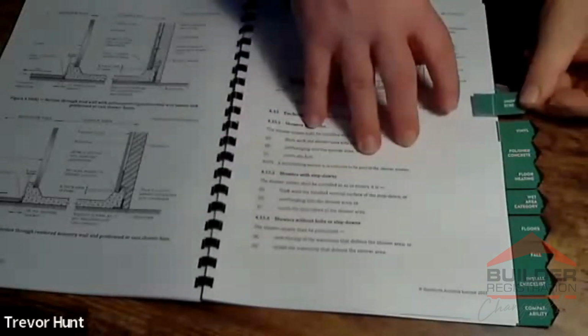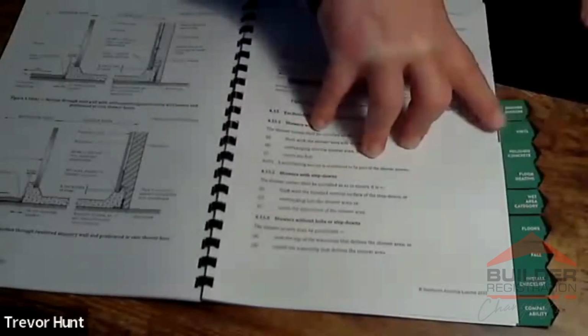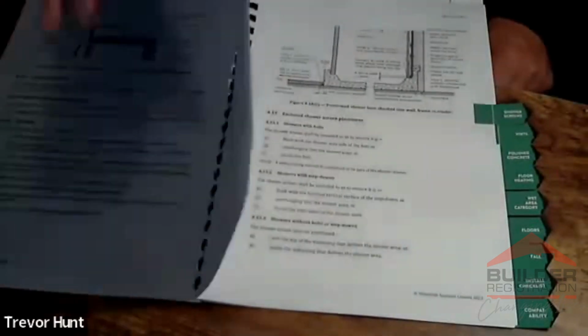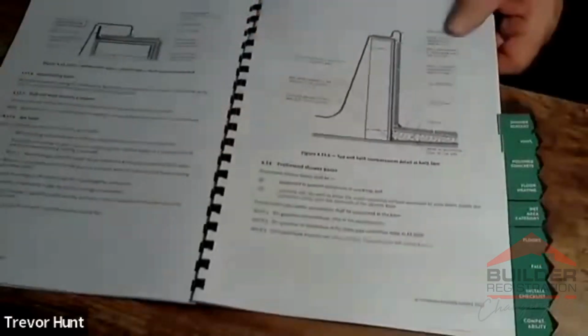So page 41 for shower screens. After page 41 for shower screens, we're going to page 39 for preformed shower bases. Preformed shower bases on page 39.